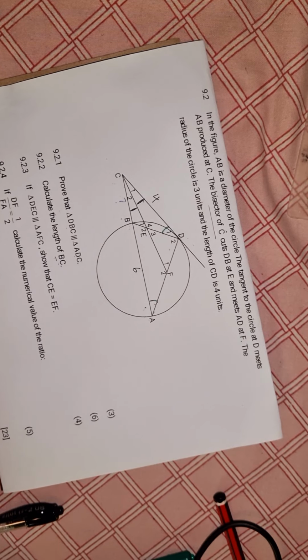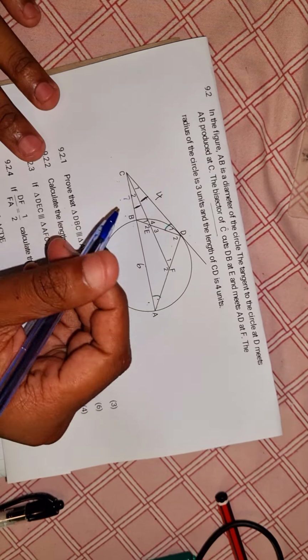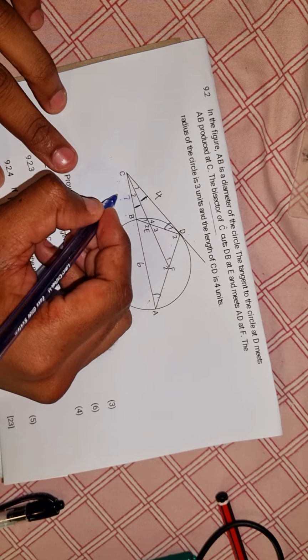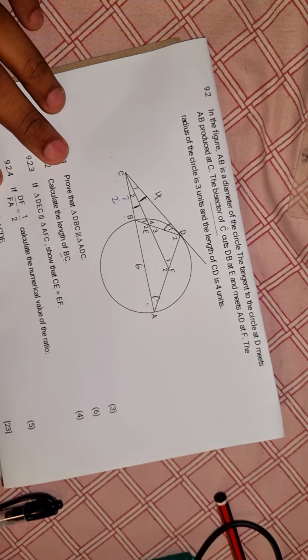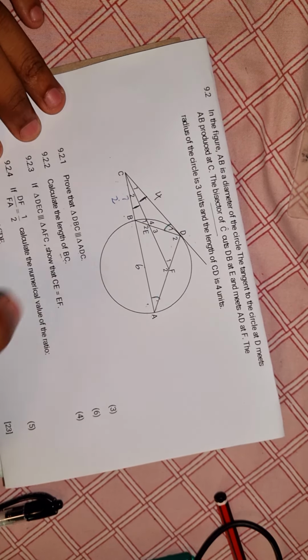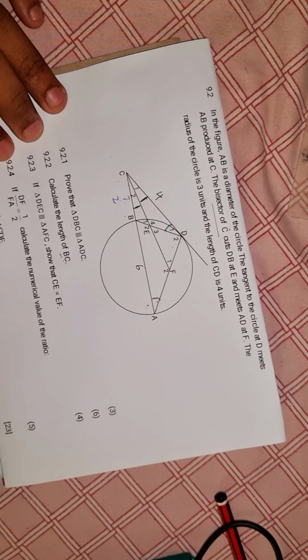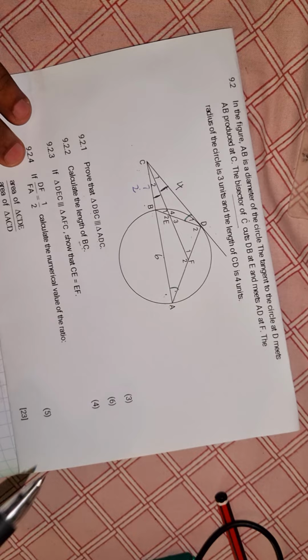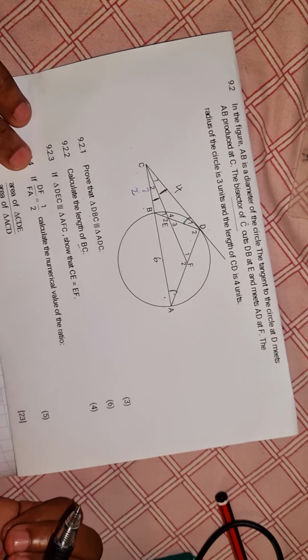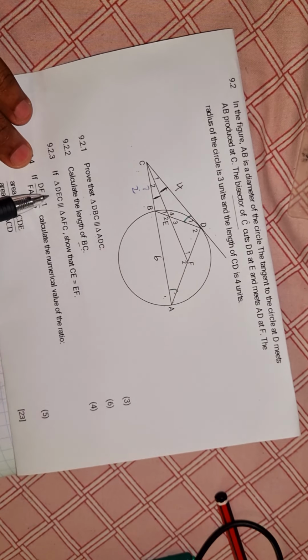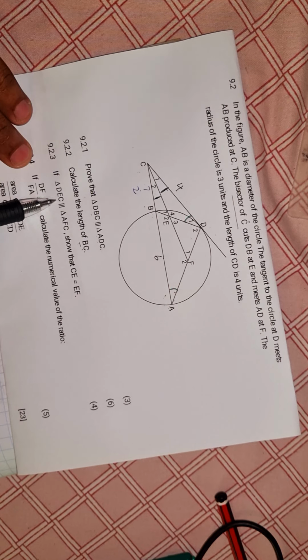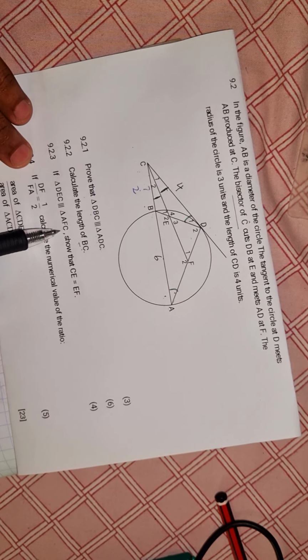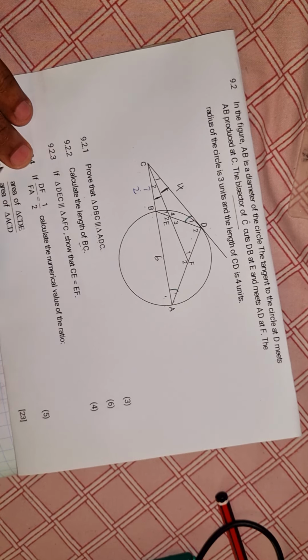Now we know the magnitude of BC in this case, meaning BC is equal to 2 units, okay? Now let us move on to question number 9.2.3, for only 4 marks. It says to us, if triangle DEC is similar to triangle AFC, show that CE is equal to EF.